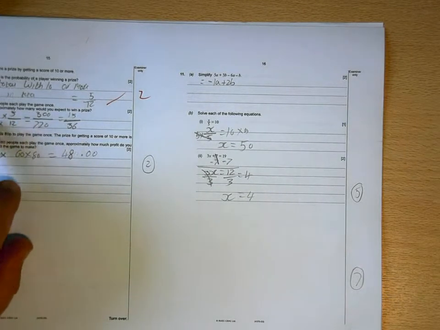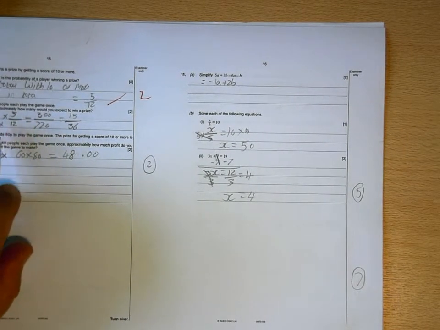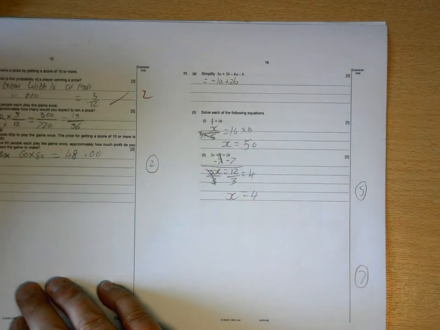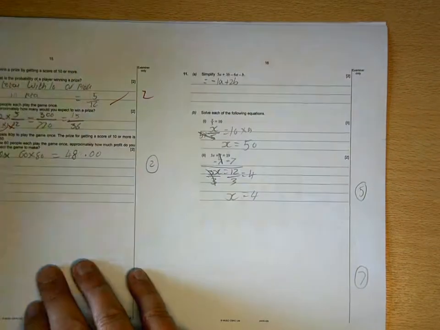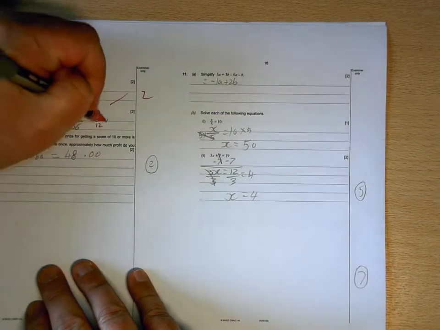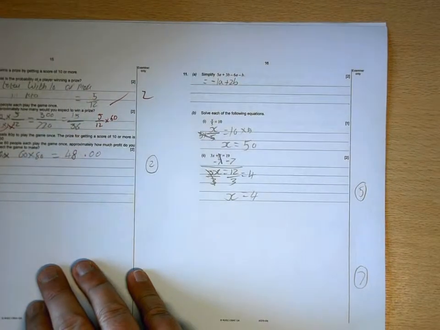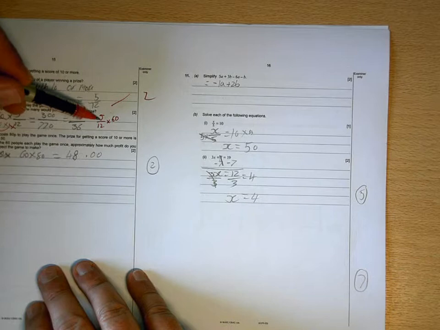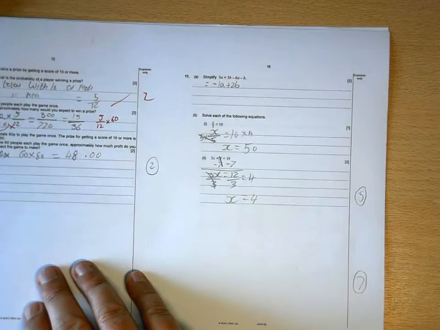5/12 times 60 is what you need to do, but not times 60 over 60. Otherwise you're just changing the size of the fraction. So this bit is wrong. Okay, you want to do 5/12ths times 60. Well, 12 goes into 60 five times, so that's going to be 25. 5 5s are 25.